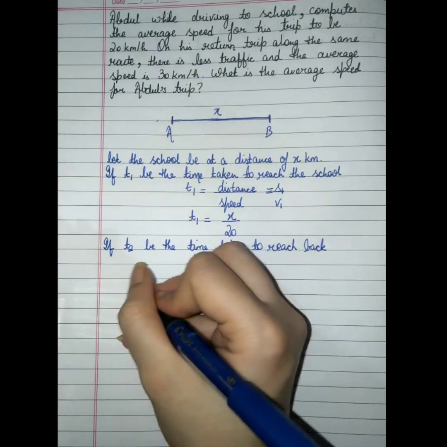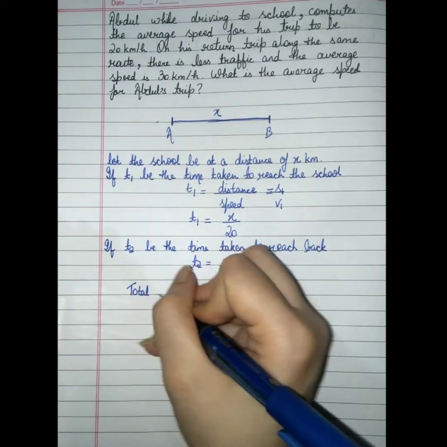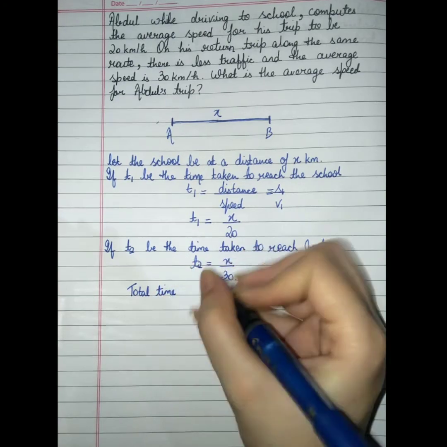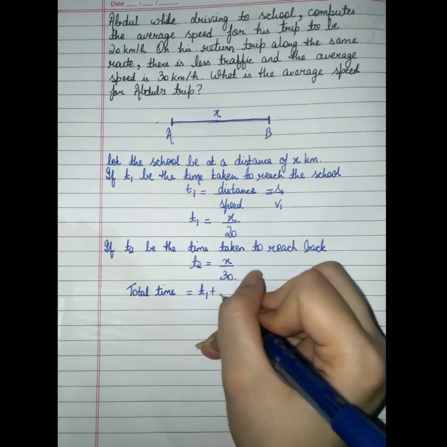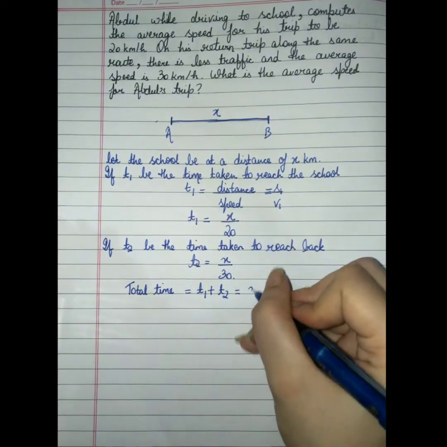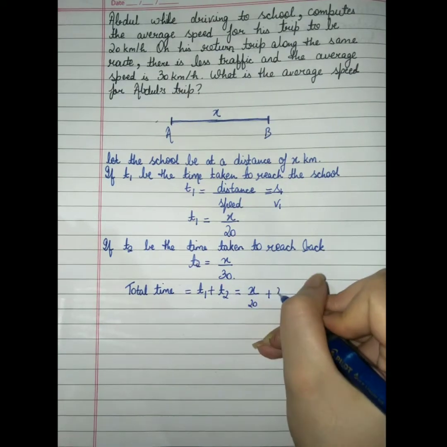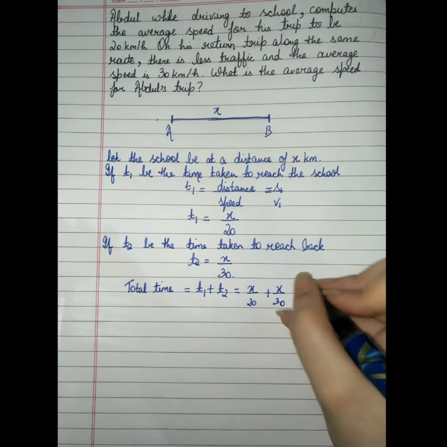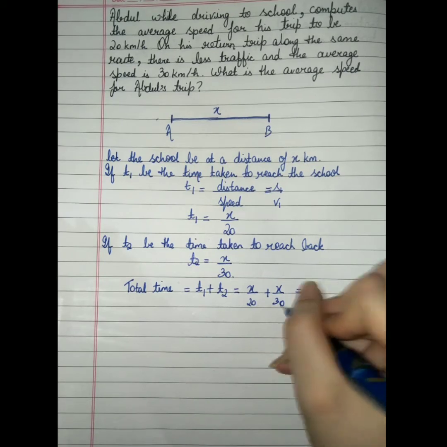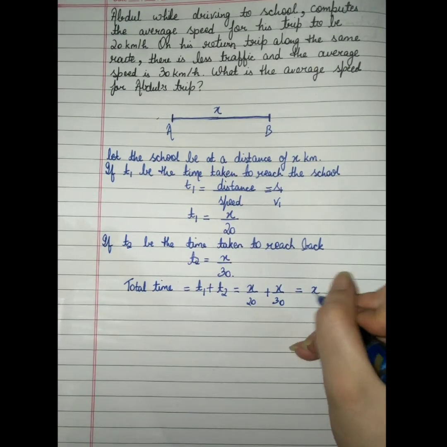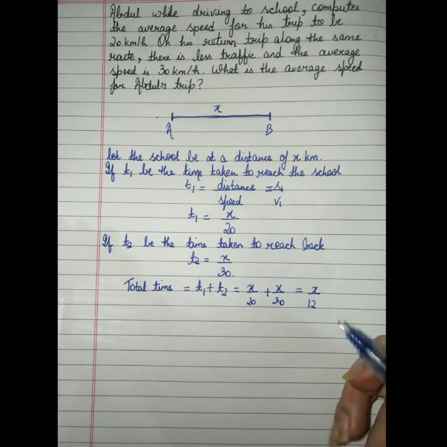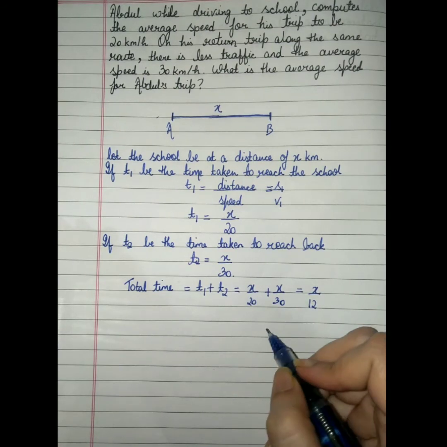If we talk about total time, what is the total time, students? Yes, it would be T1 plus T2, that is X upon 20 plus X upon 30, and after solving by taking LCM, we get X upon 12. I hope you can solve by taking the LCM.